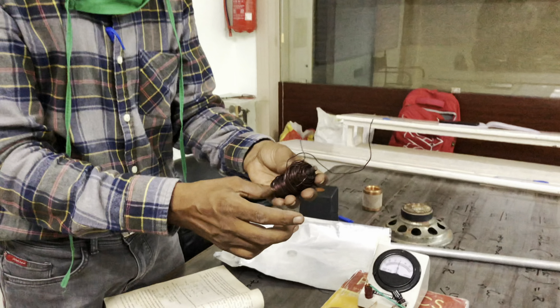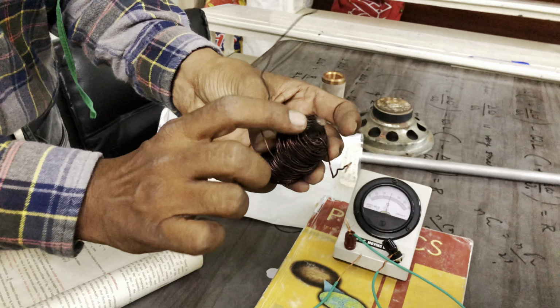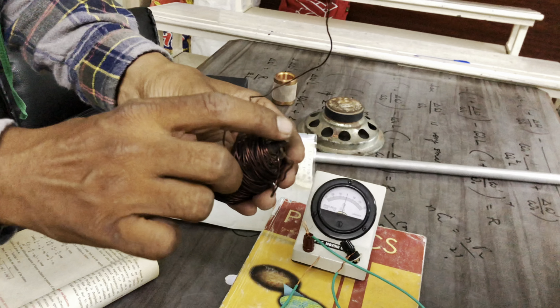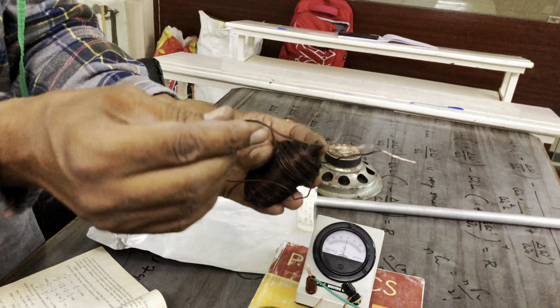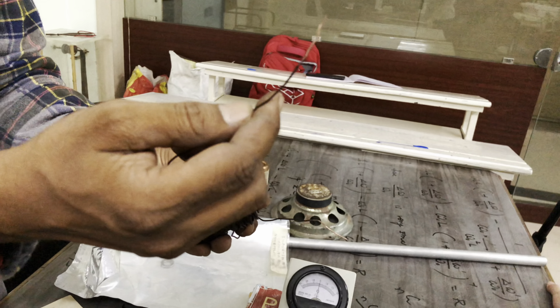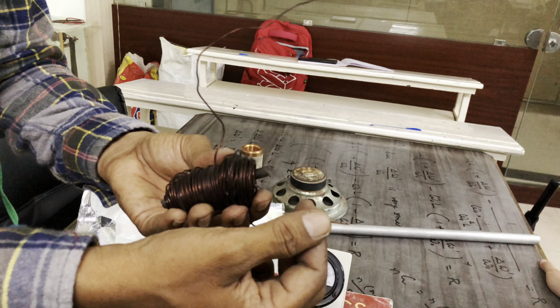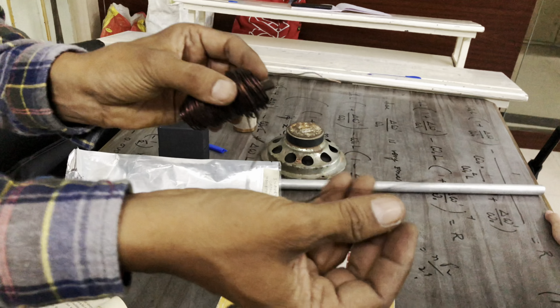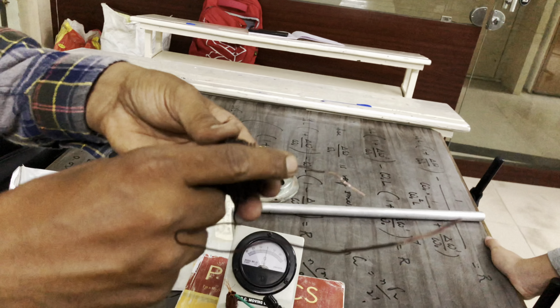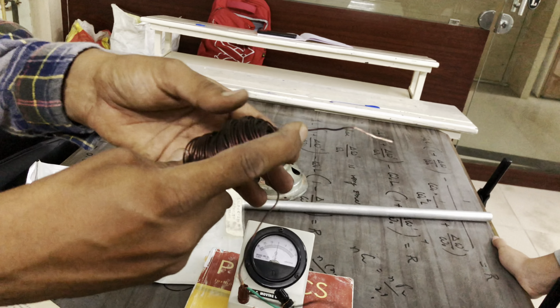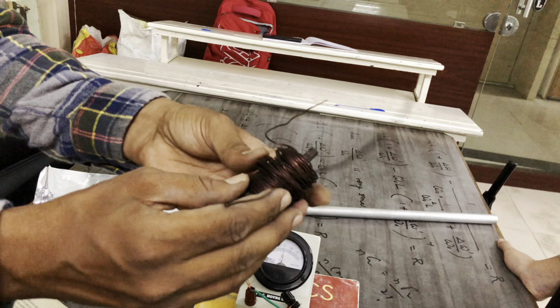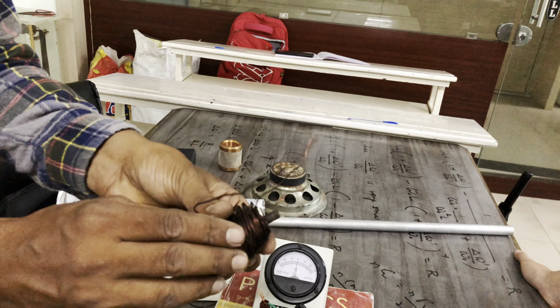Solenoid with soft iron core. It's a sending wire made of soft iron. It's a winding wire, insulated. We have removed insulation at the ends, roundabout 500 turns. We can use it as an electromagnet also.